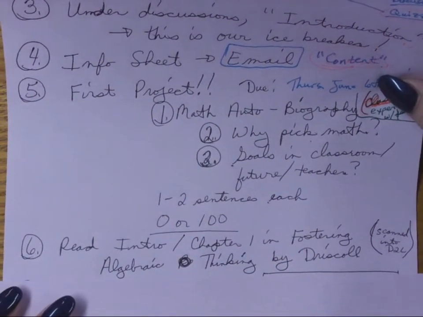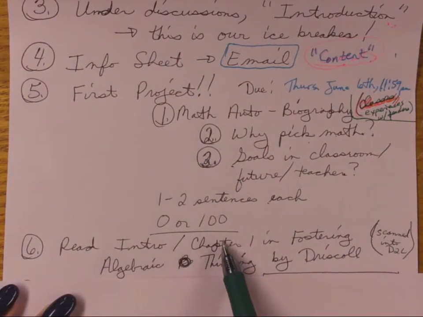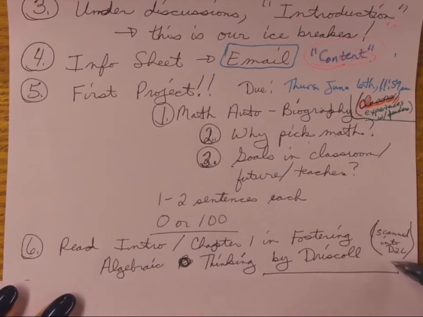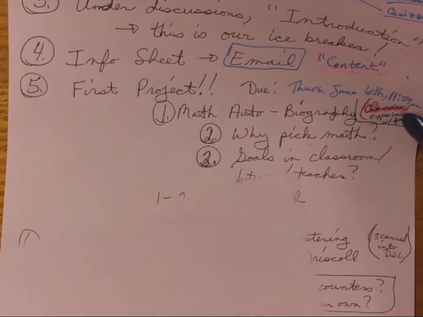Number 6. We're almost to the end of the list. It's just this intro stuff. You should already be starting to read intro and chapter 1 in the book. And I already mentioned that I've scanned it into D2L if you don't have the book. So start with that. You'll have to read other chapters later, and I'm not going to scan them, so make sure you have the book.